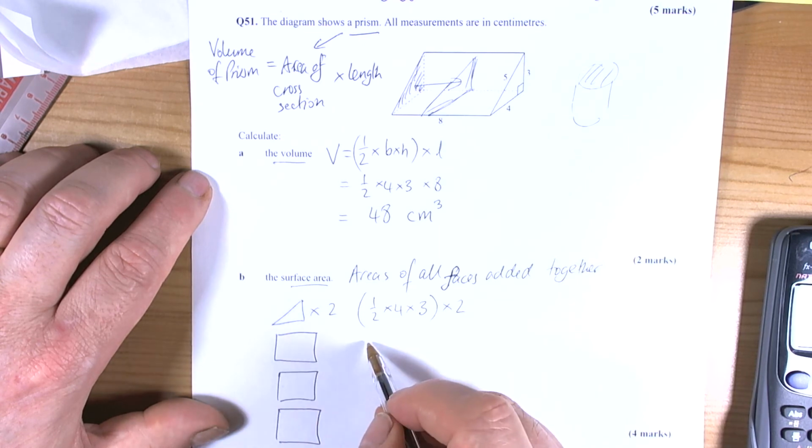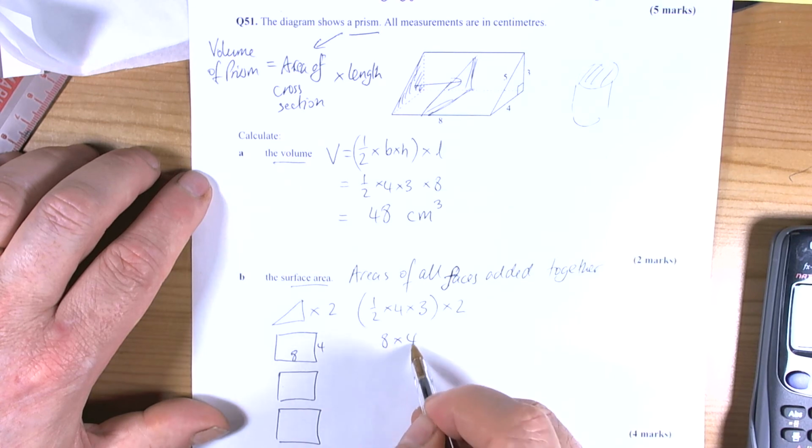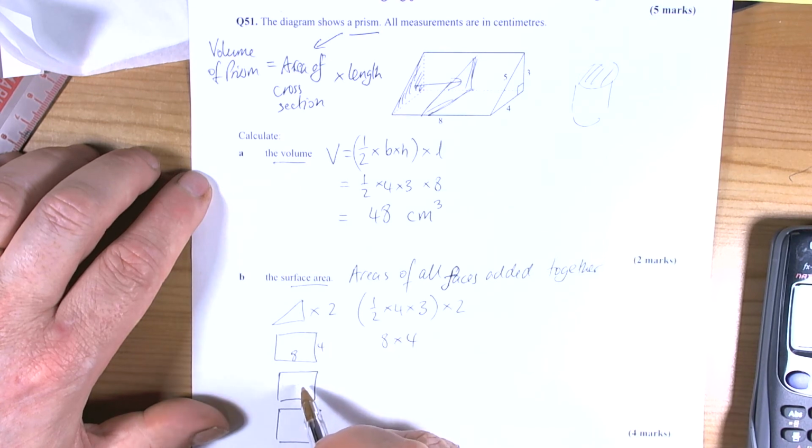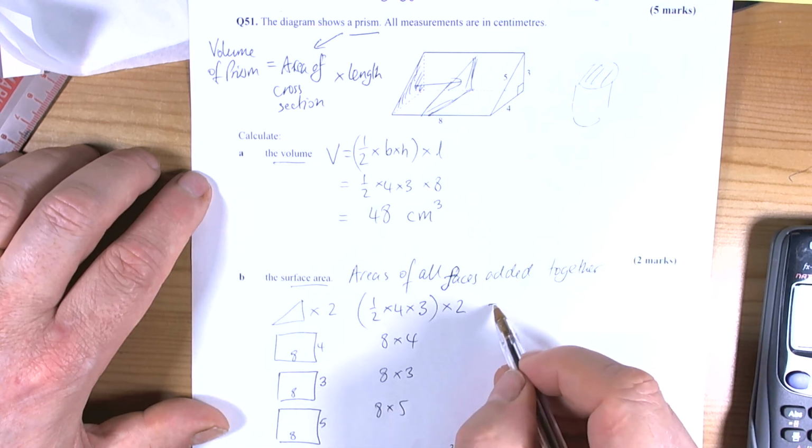The base rectangle has a length of 8 and 4, and it's a rectangle, so it's just 8 times 4. The back rectangle has a height of 3 and a width of 8, so that's 8 times 3. And the sloping rectangle has a length of 8 and a height of 5. So 8 times 5. So we work out all of those.